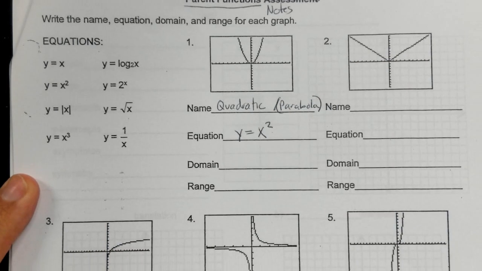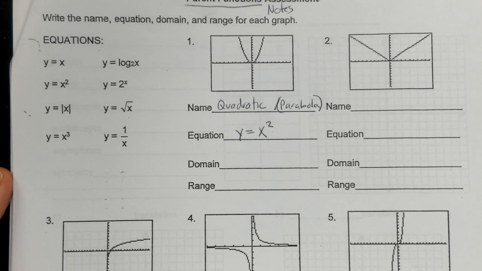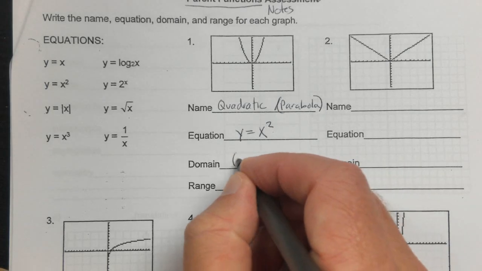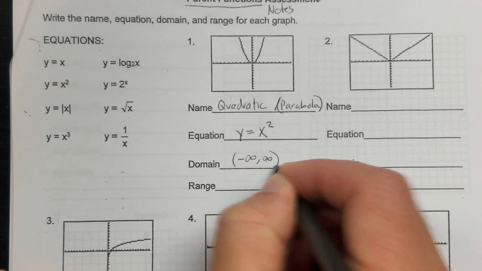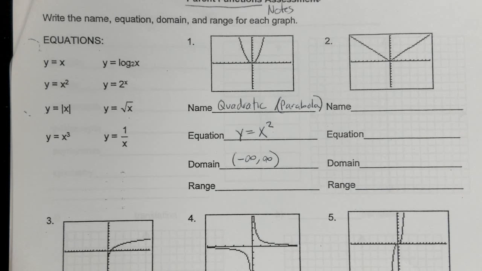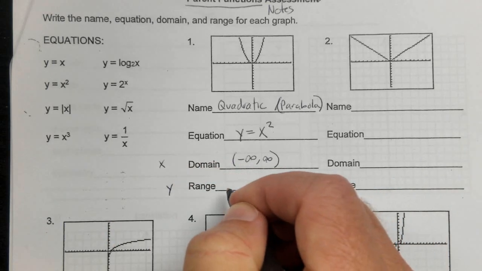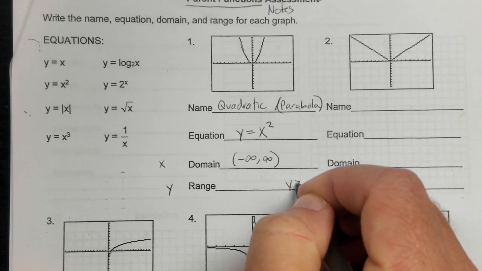I think I would accept either one of those as they sort of mean the same thing. So yeah, that's a parabola. That's y equals x squared. We know what that looks like. How about the domain? Good. Let's do it in interval notation, negative infinity to infinity. And the range? Yes, y is greater than or equal to 0.